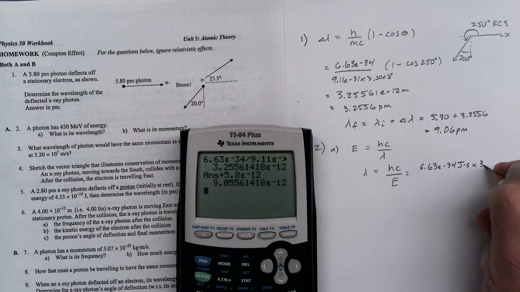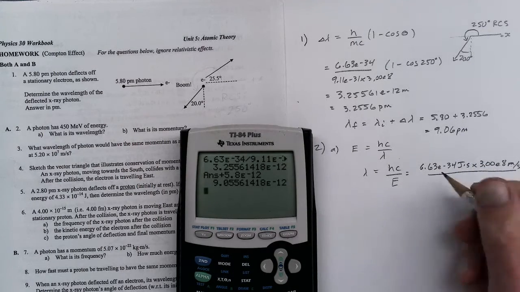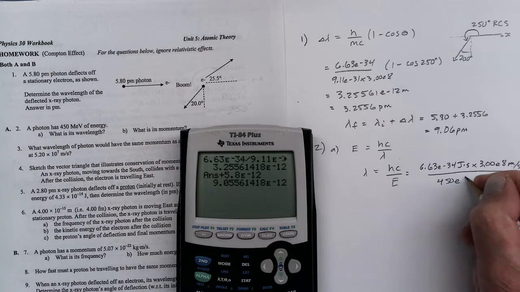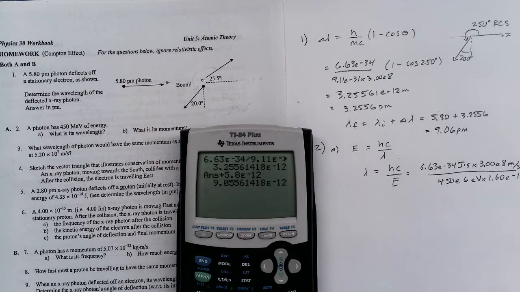Okay? So I'll put my units in here so you can see what's happening. Meters per second for speed of light. And then the energy, 450 E6 electron volts times 1.6 E negative 19 joules for every electron volt.